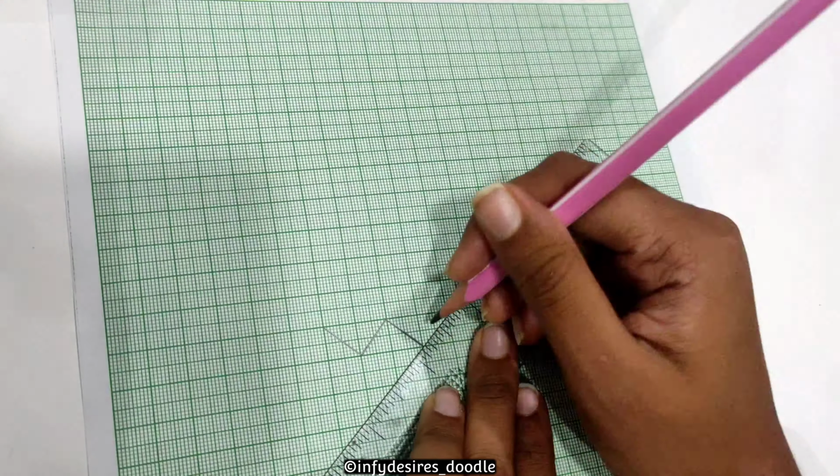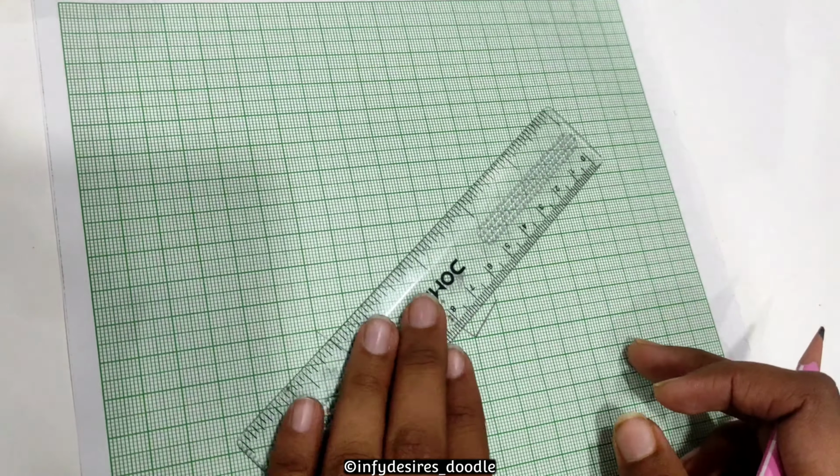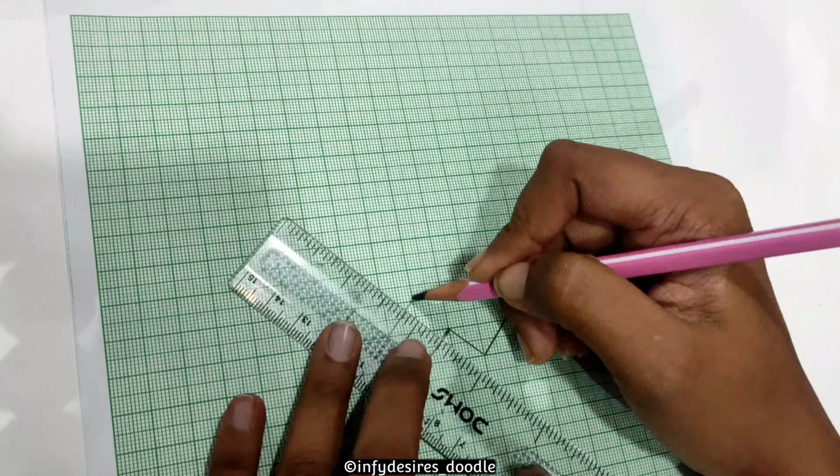So for our second design, I am going to do 3D boxes. ये भी बहुत simple है. You can just follow along.